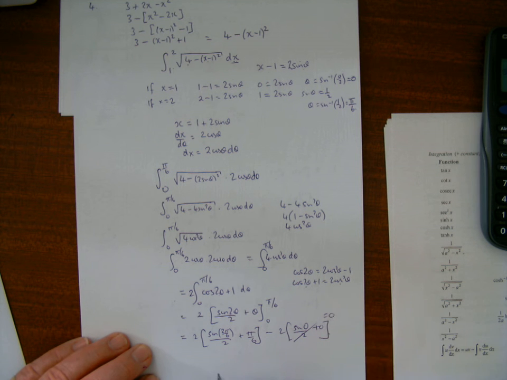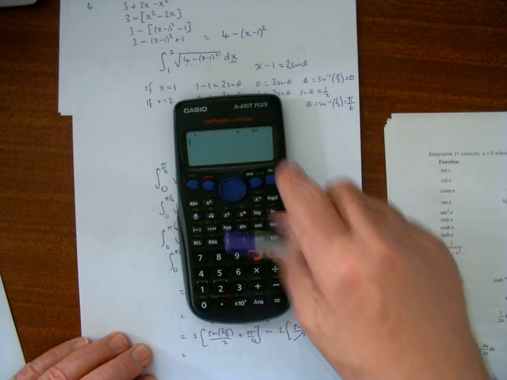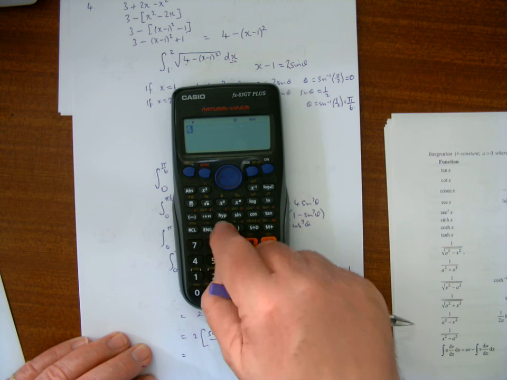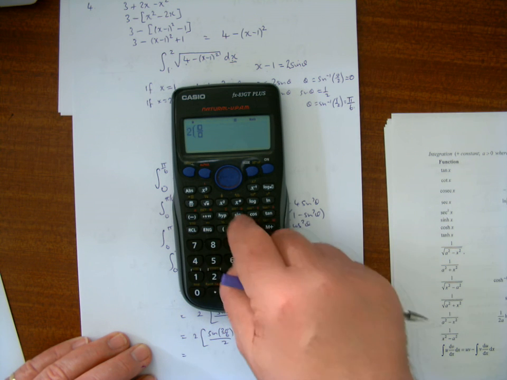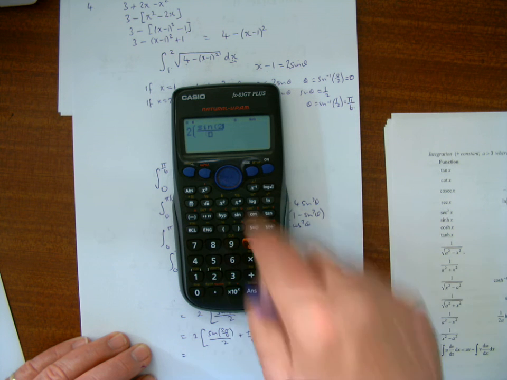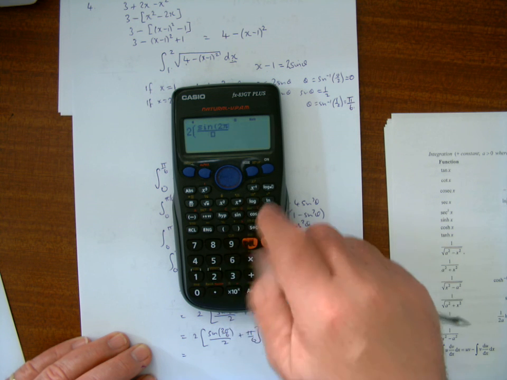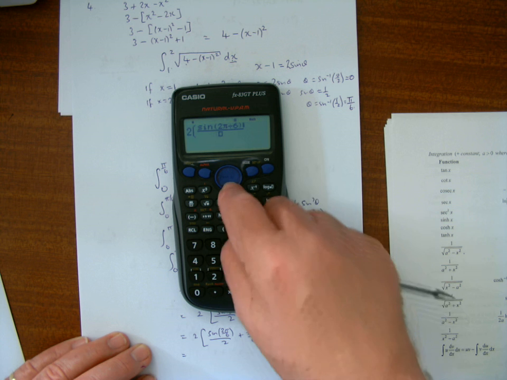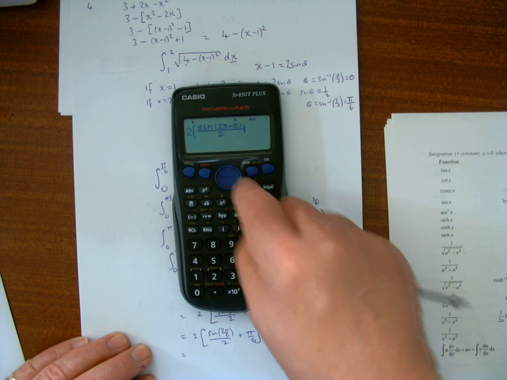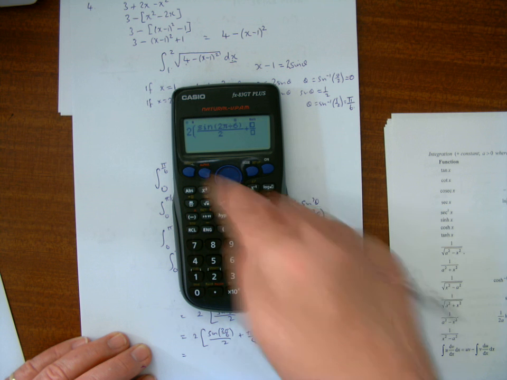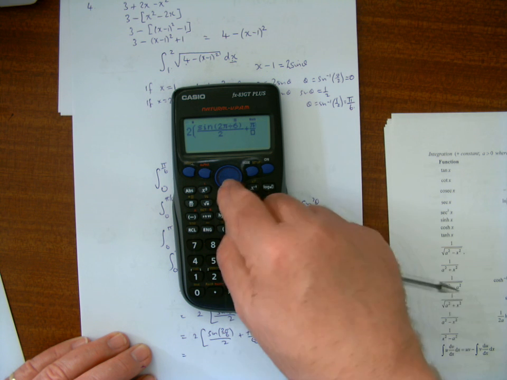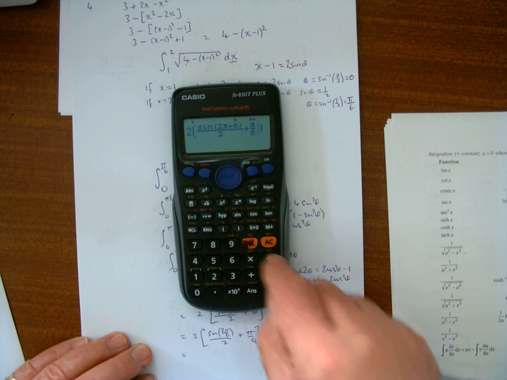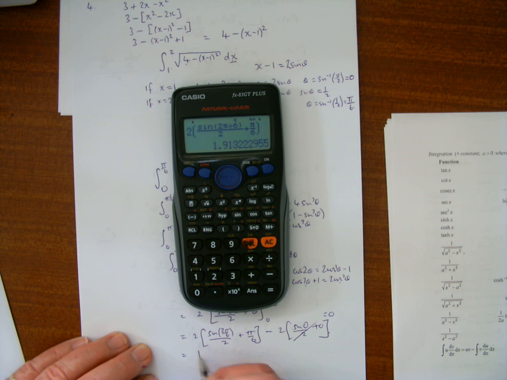That is equal to 0. And then evaluating that bracket. Make sure you're in rad mode. I am. So that's 2 bracket sine of 2 pi divided by 6 over 2 plus pi over 6, and I get 1.913222.